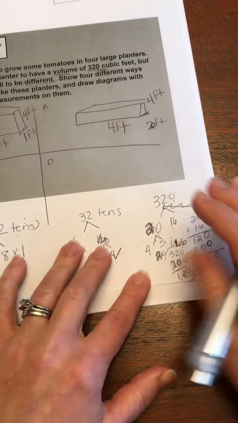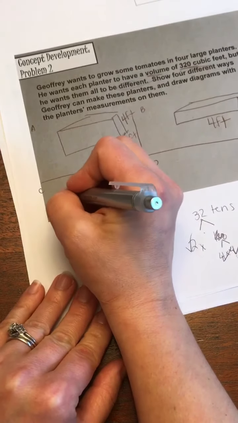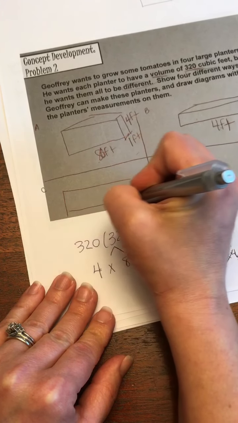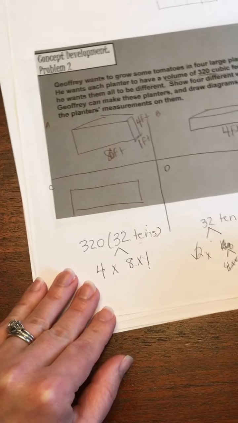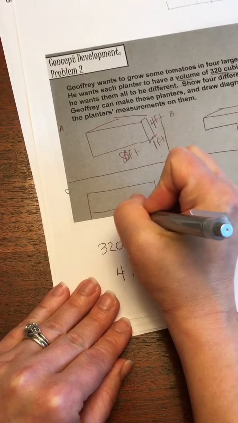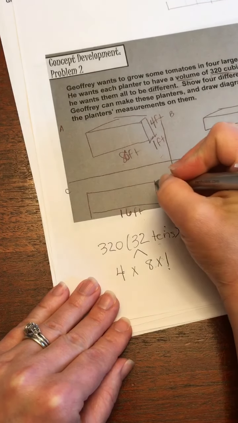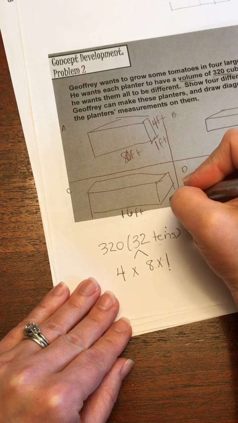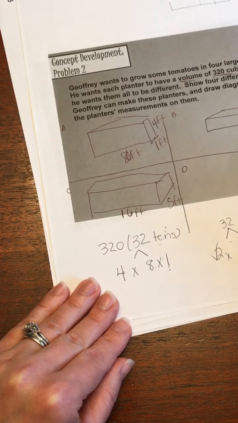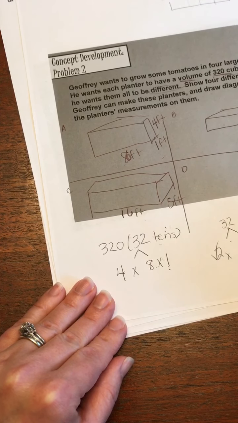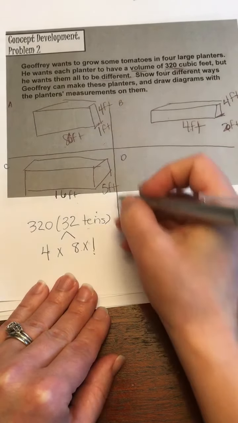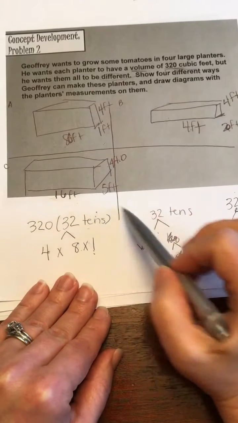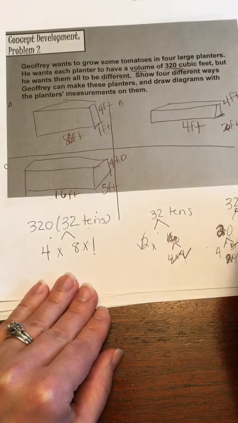So I could say that in my next box, this is going to be 16. That's the long one. So I'll say that's 16. I will say that this here is going to be my 5. Okay, so I've used 5, I've used 16. Now I need to come back over here and I need to use 4. So I'm going to say that's 4 feet tall. So now when I multiply those together, I will get 320 cubic feet.